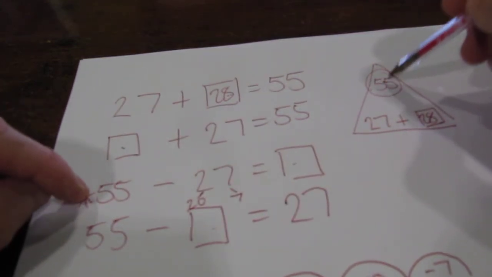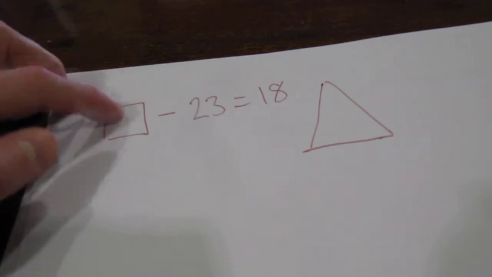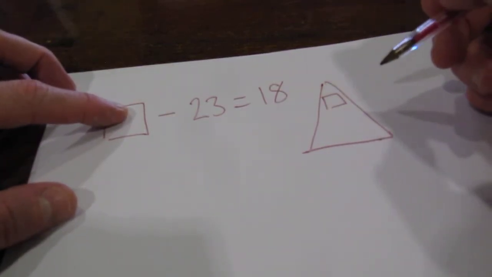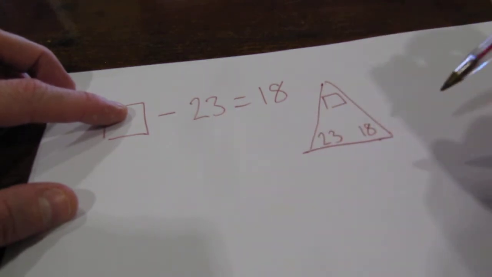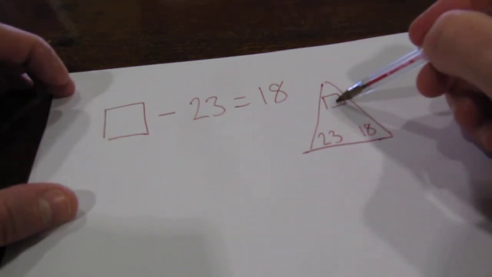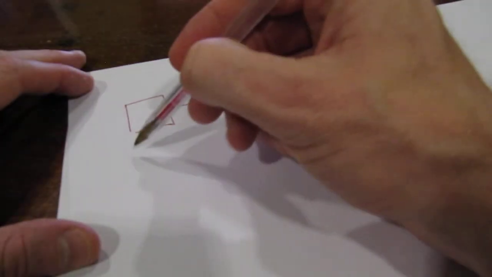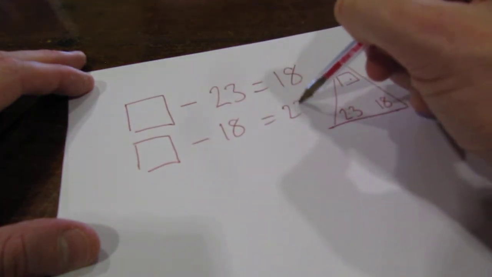The boss number starts the subtraction sentence. That means here, if I'm having subtraction to begin with, it's my boss number that I'm starting with, which leaves me with 23 and 18 at the bottom. So I can do the something take away 23 gets me to 18, or something take away 18 equals 23.